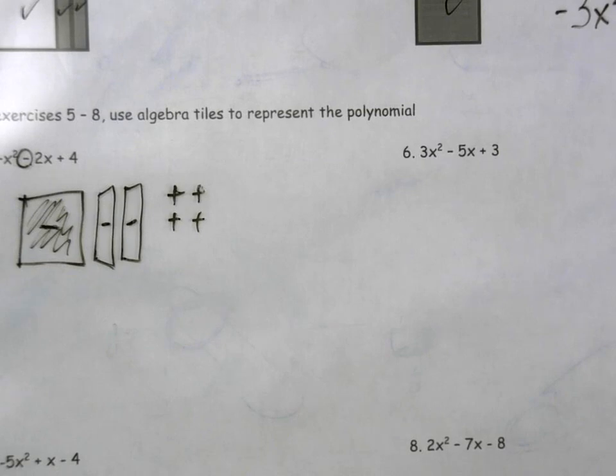Right. They got that out the way. Plus 3. We got 3 of these. There you go. Okay. Good job. Thank you, Zachary. What question are we on?